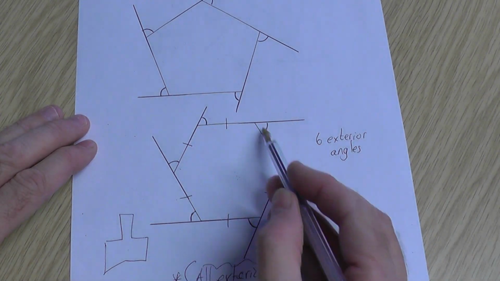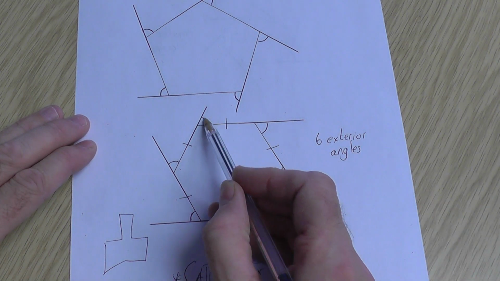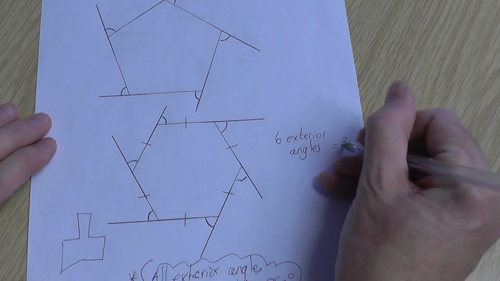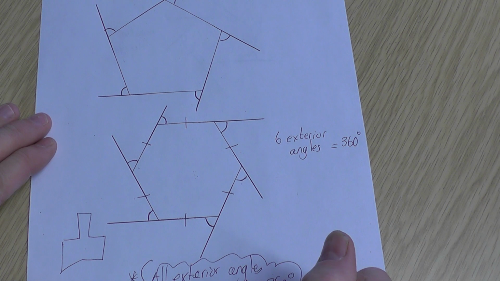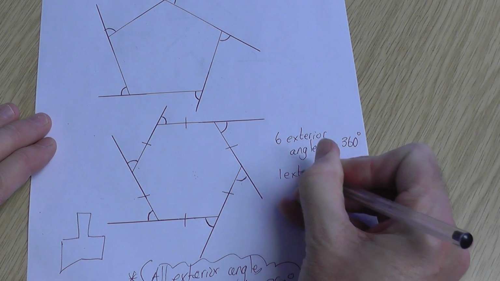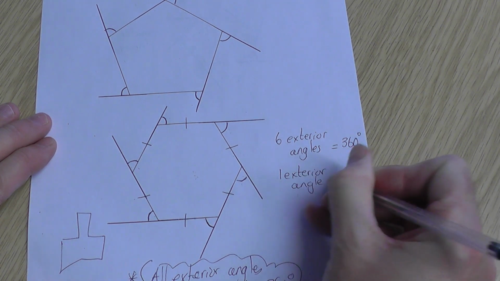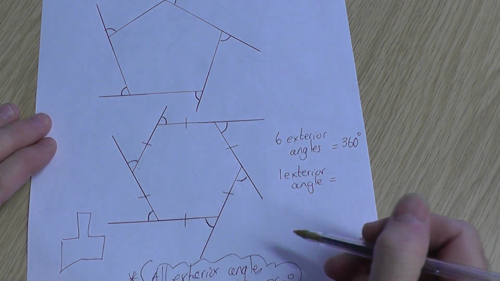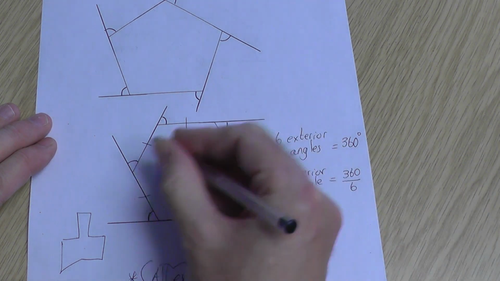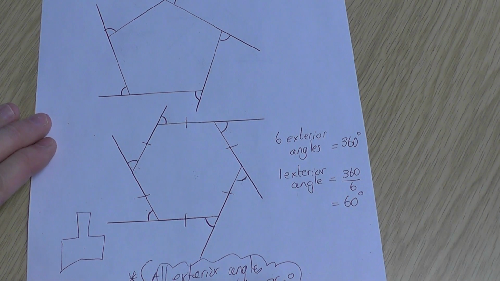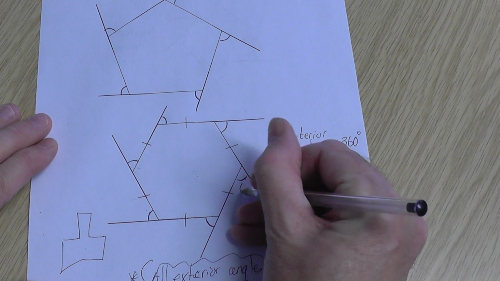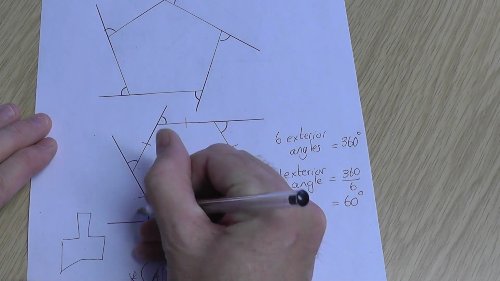Now if you look at this situation here, if I know that all these 6 exterior angles that I've got add up to 360 degrees, I can put them equal to 360. Now that means if I want to work out what one exterior angle is, well, they're all the same size. I've already told you they're all the same size. So all you've got to do is a sum, 360 shared by 6, because there's 6 of them, you get an answer of 60 degrees. So for a 6-sided shape, which is a regular hexagon, each of these outside angles must be 60 degrees.